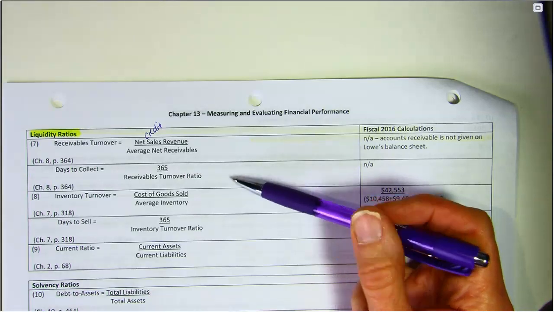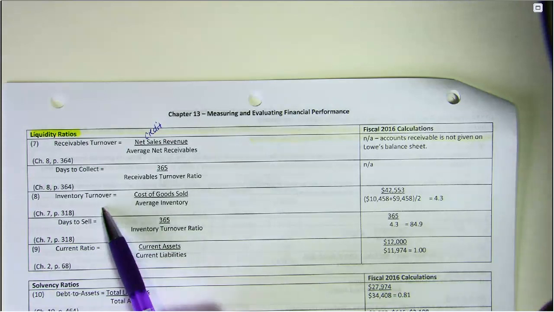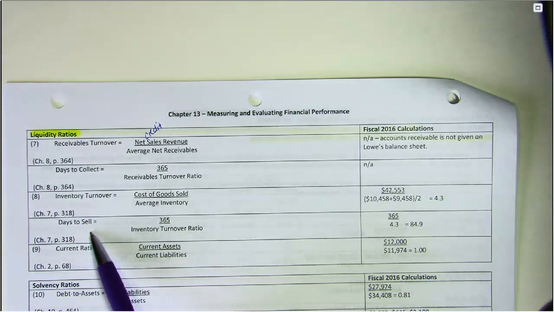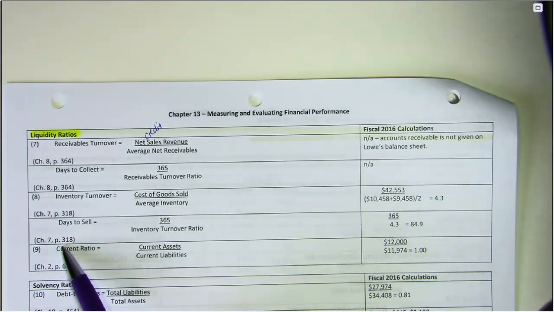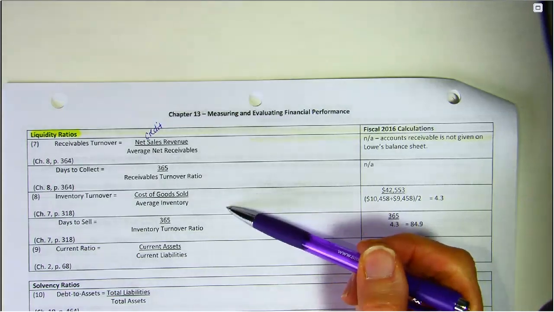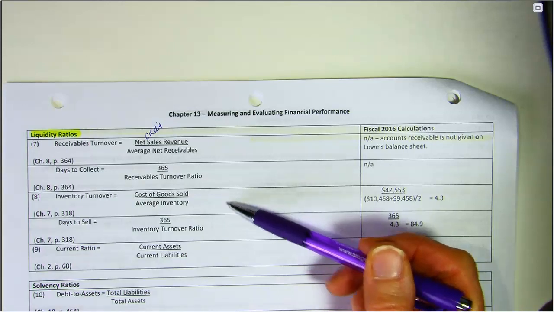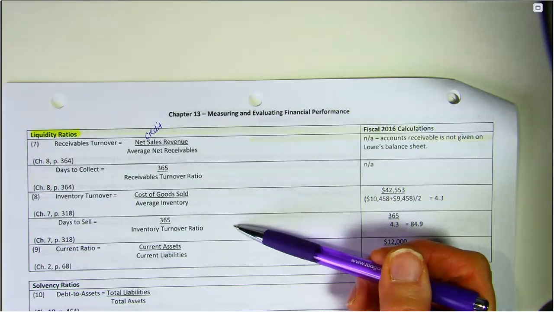Now let's take a look at the inventory numbers. We've got inventory turnover and the days to sell, and we learned both of those in Chapter 7. The inventory turnover indicates how frequently inventory is bought and then sold throughout the course of the year. And these ratios depend more on the type of industry you're in.